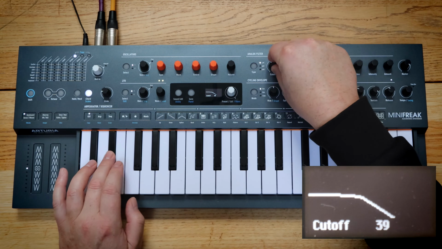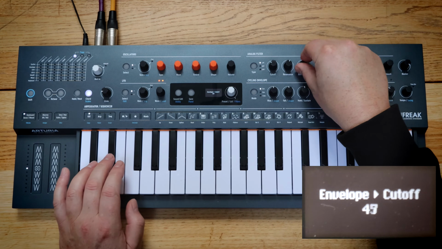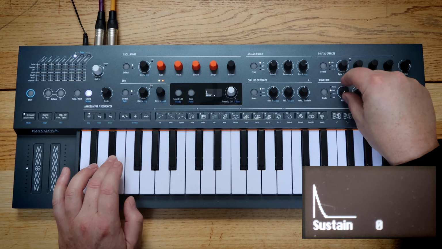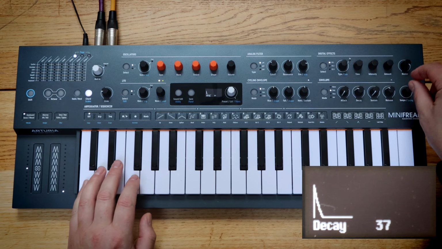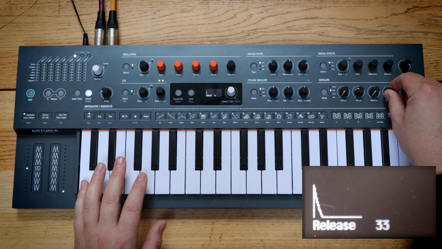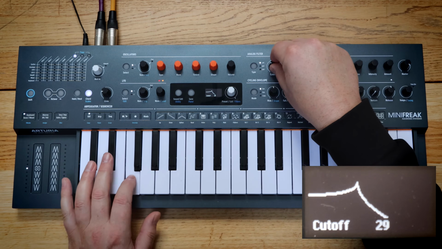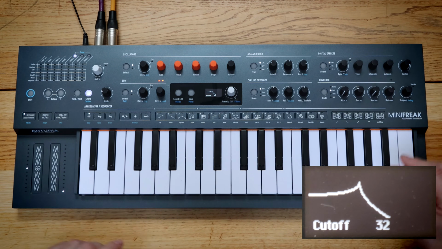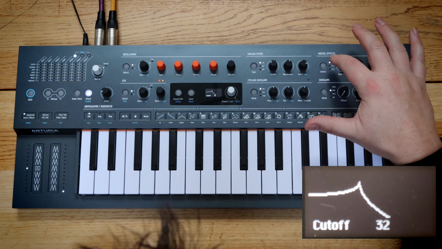Cut off down. Bit of envelope. That's all right. Let's stick, I don't know, a bit of chorus on there.